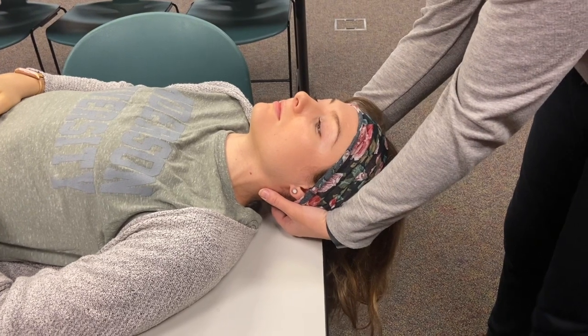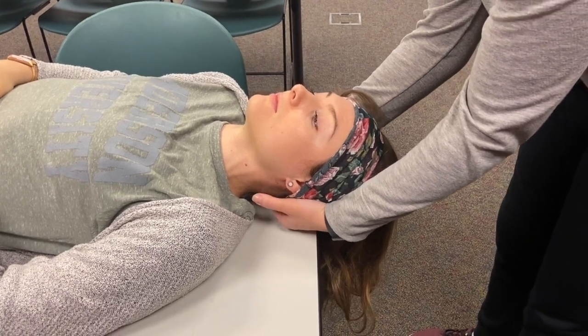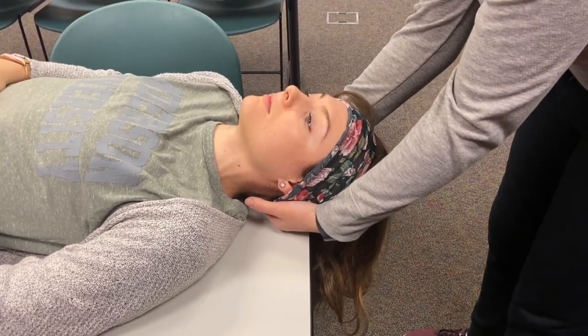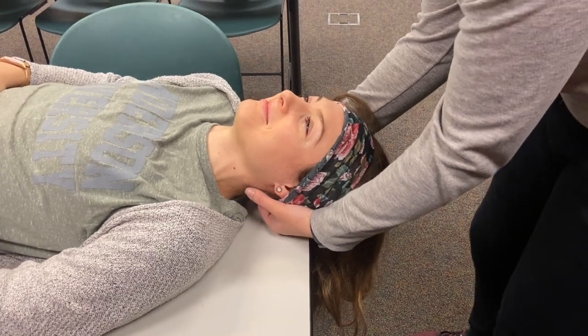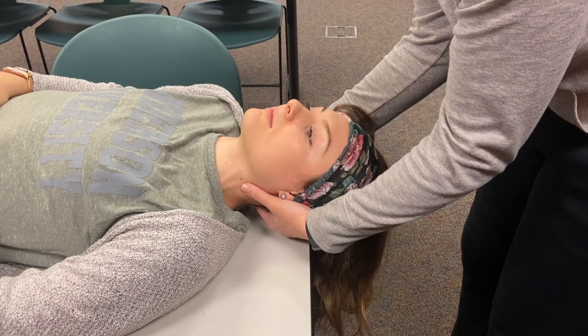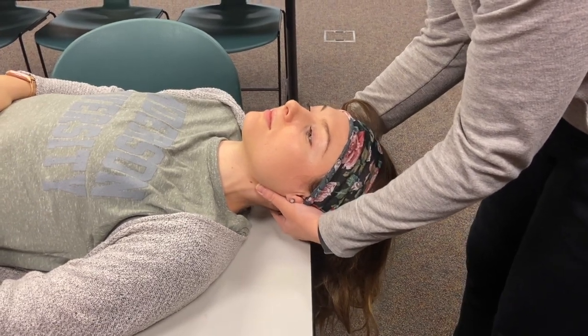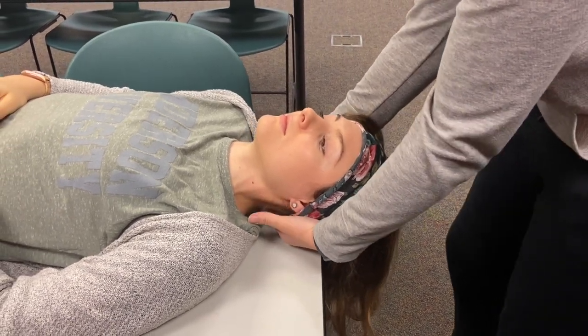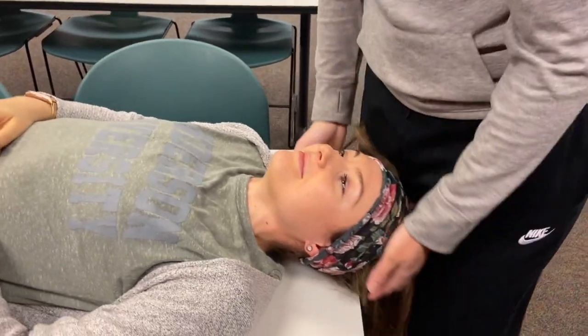So this is the cervical distraction test, so you want to find the base of the occiput, and you're going to apply some cervical distraction, so you're just going to pull back, and that's about it. You can slide back down if you want. A positive sign would be their symptoms are relieved because you're separating their vertebrae, and this indicates a nerve root compression.